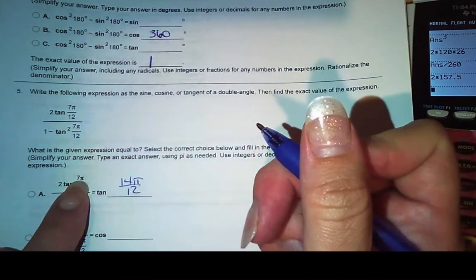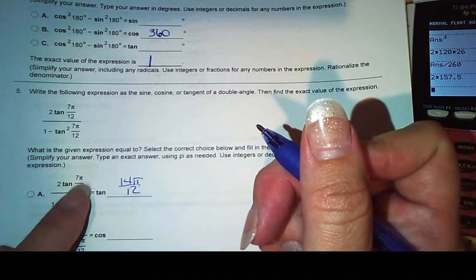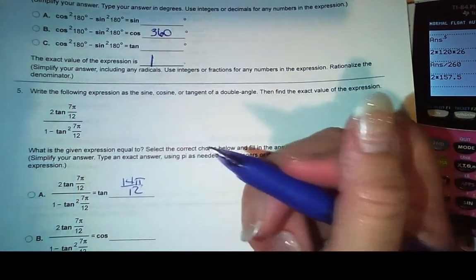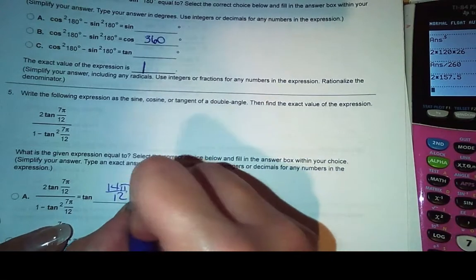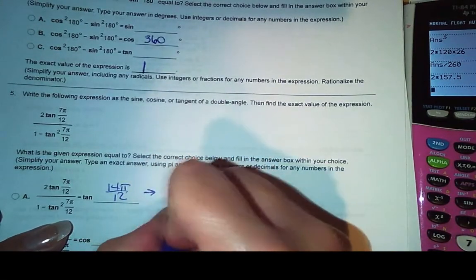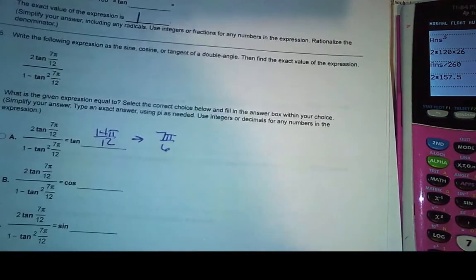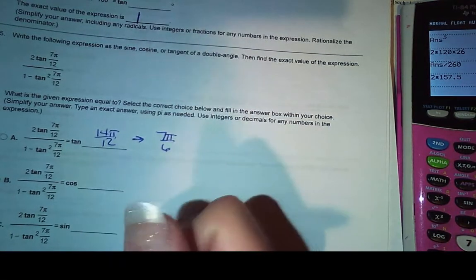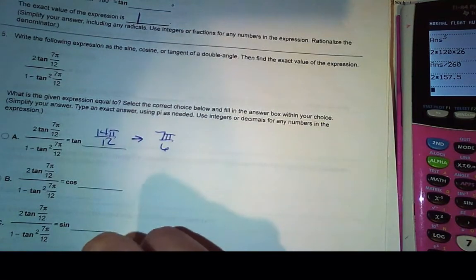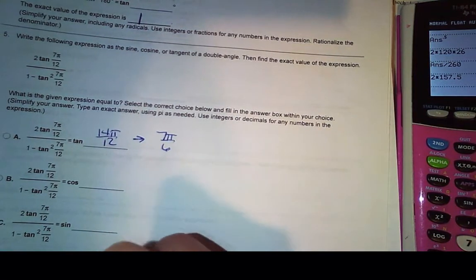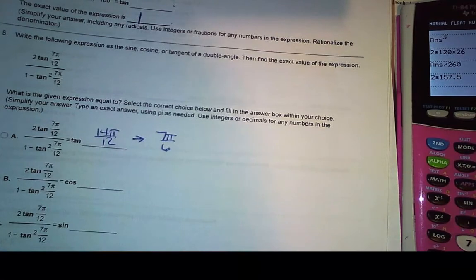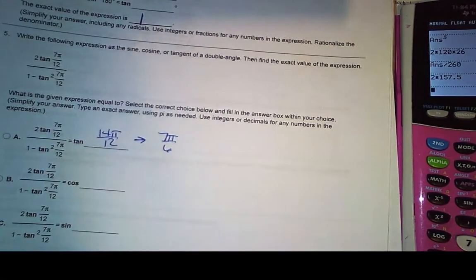Always remember to double just your numerator. If you double the numerator and denominator, then you've multiplied by 2 over 2, which is 1. You haven't changed anything. If I reduce that, that is 7 pi over 6. Okay, so what is the tangent of 7 pi over 6? It's going to be in quadrant 3, which is going to be positive, and it will be root 3 over 3. Okay, so the tangent of 7 pi over 6 is root 3 over 3. Let's find some more exciting ones.